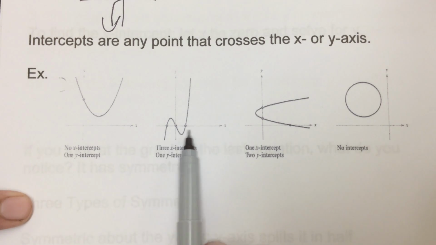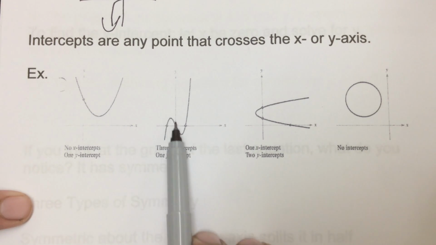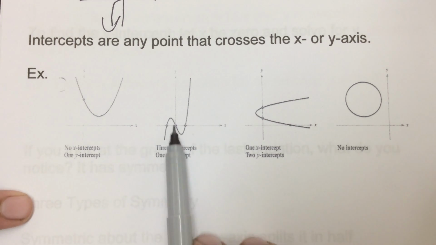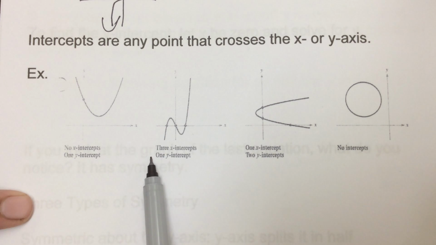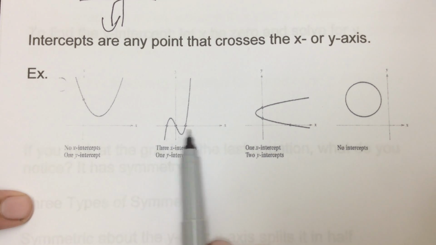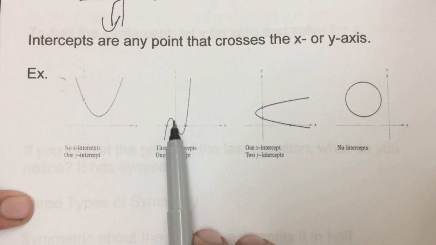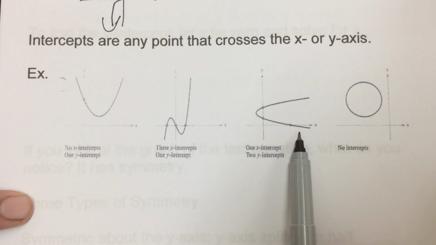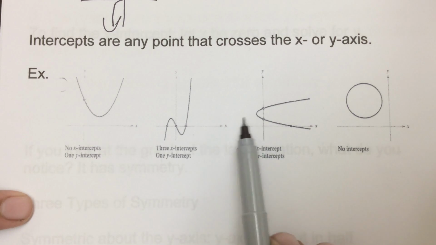To be a function, you should only have one y-intercept. Here we could have 3 x-intercepts. So here we have a graph going up, coming back down, going back up. This would be something along the lines of x to the 3rd, x to the 5th. This is where it's odd. But we can have multiple x-intercepts and it's a function. However, again, only one y-intercept. Here now we have 1 x-intercept but 2 y-intercepts. This would not be a function.